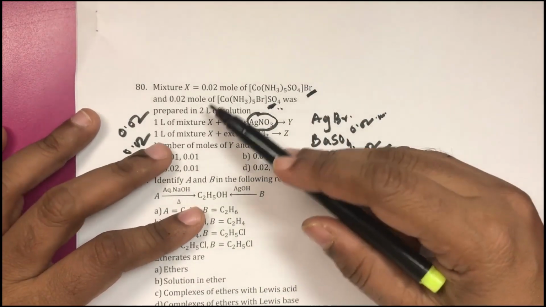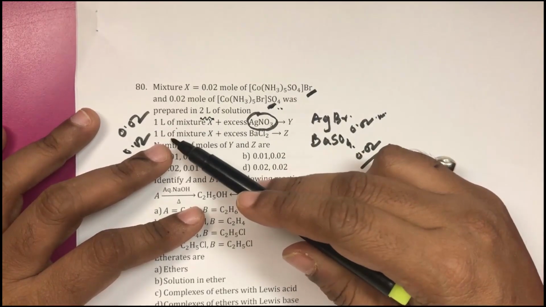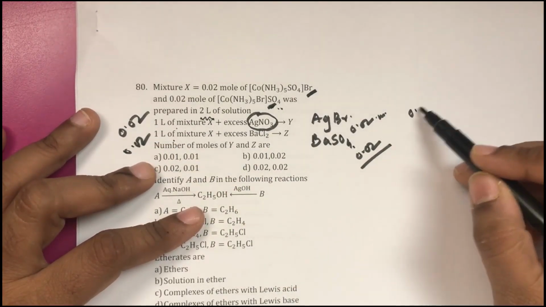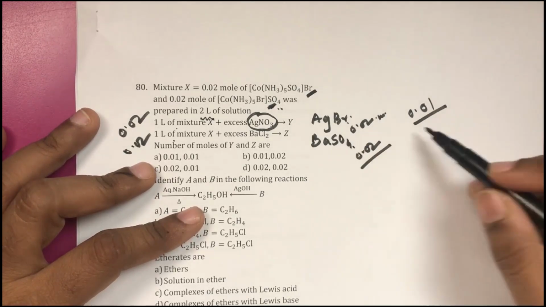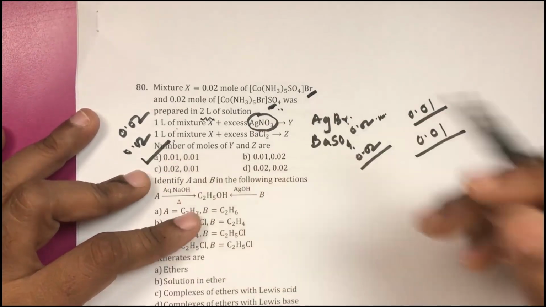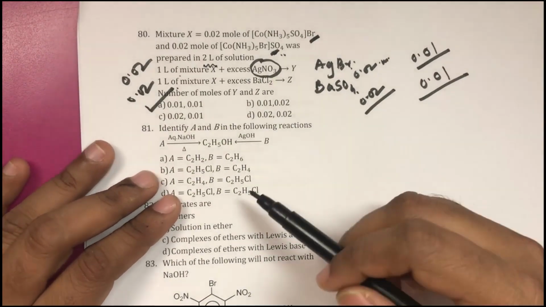But rather than taking 2 liters, which was the original solution, they have taken 1 liter. So half of the concentration you will get. So we'll get 0.01 of the first complex and 0.01 of the second complex. Hence, option is A. Identify A and B in the following reaction.